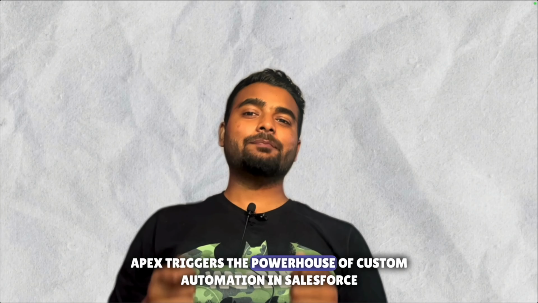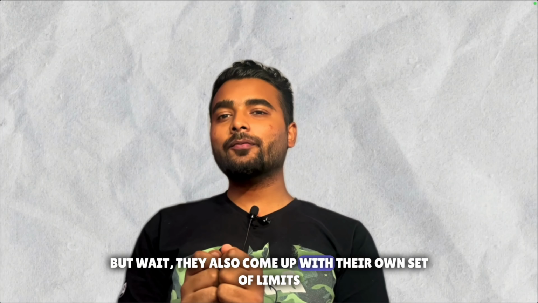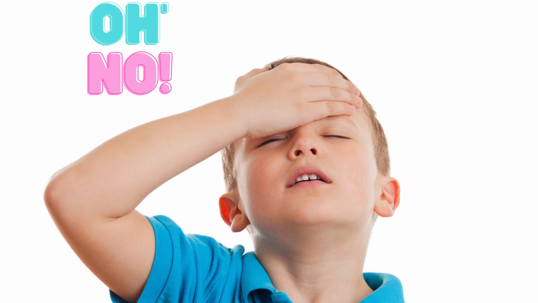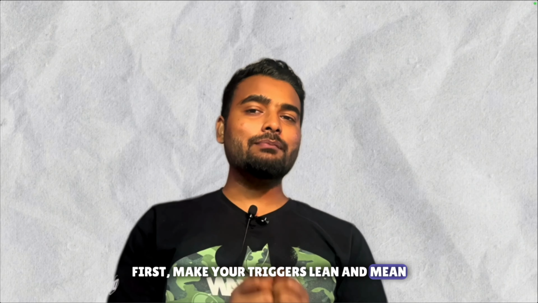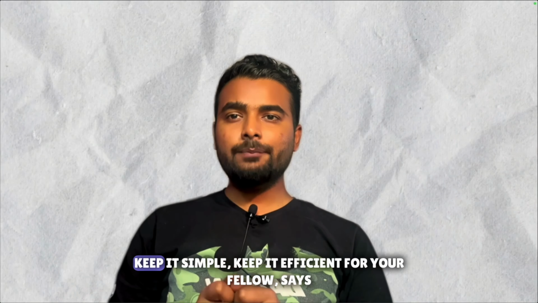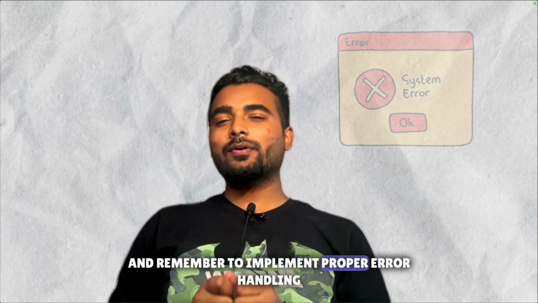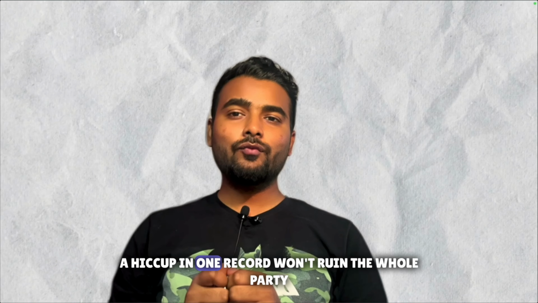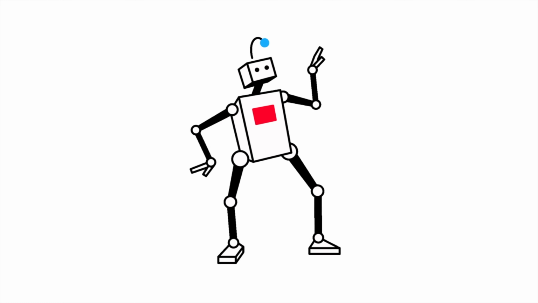Apex triggers, the powerhouse of custom automation in Salesforce. But wait, they also come with their own set of limits. So here's how you can handle them like a pro. First, make your triggers lean and mean. Avoid complex logic that takes up too many resources. Keep it simple, keep it efficient. Your fellow Salesforce users will thank you later. Second, remember to implement proper error handling. A hiccup in one record won't ruin the whole party. Catch those exceptions, log them, and move on like a graceful dancer.